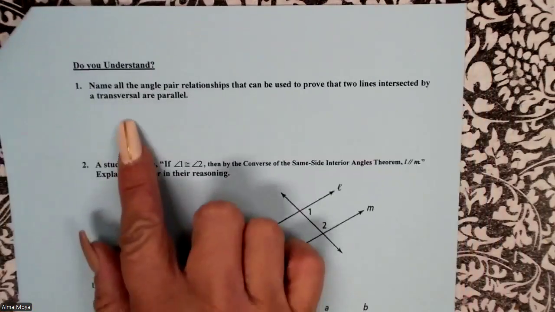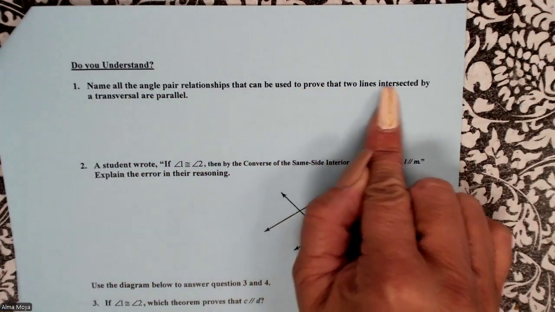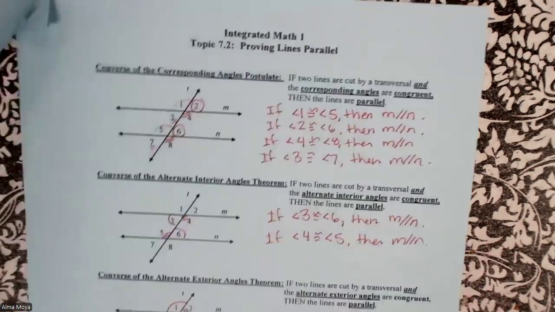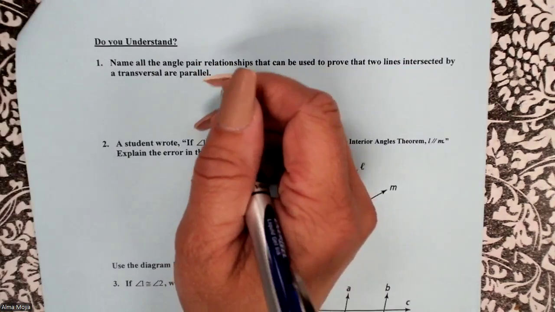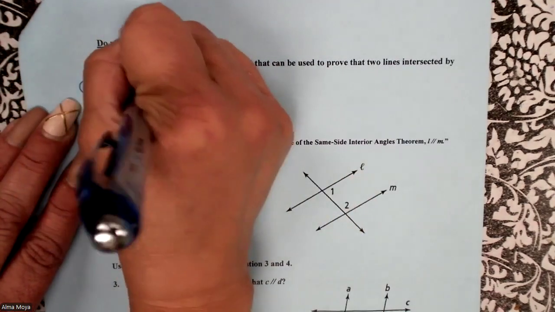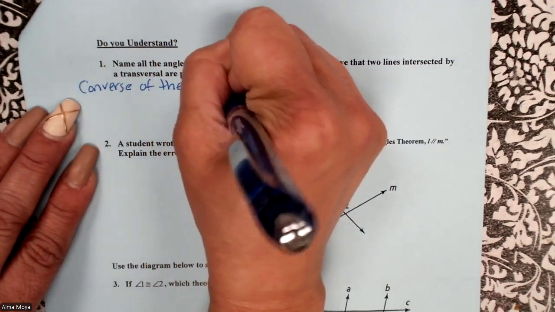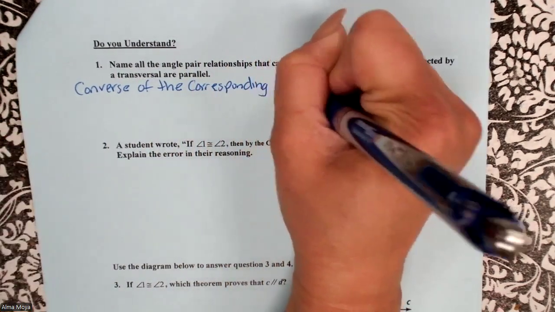Now we are going to name all the angle pair relations that can be used to prove the two lines that intersect a transversal are parallel. They're right here, 1, 2, 3, 4 on the first page. So let's go ahead and label those. So we have the converse of the corresponding angles postulate.